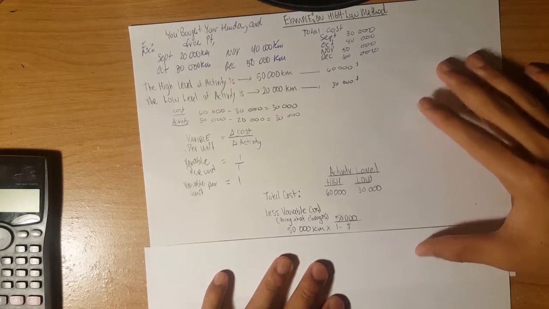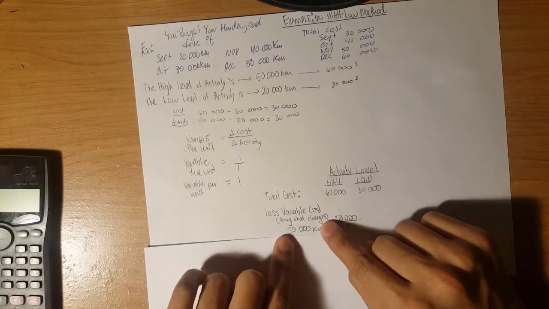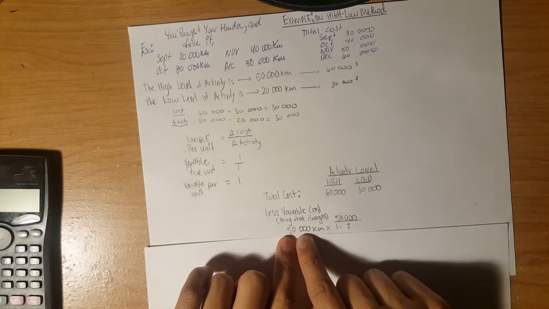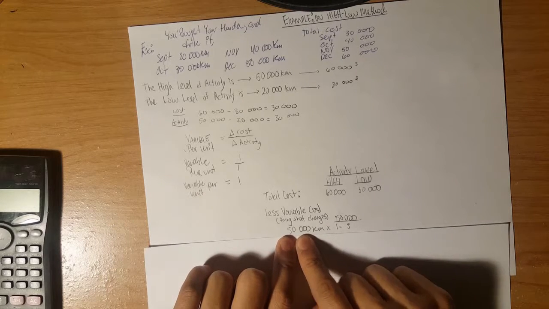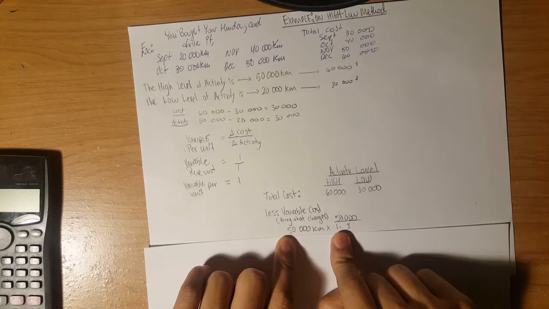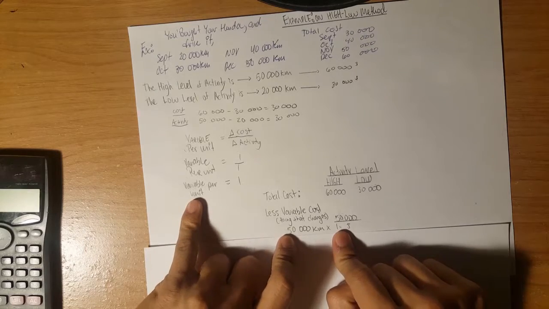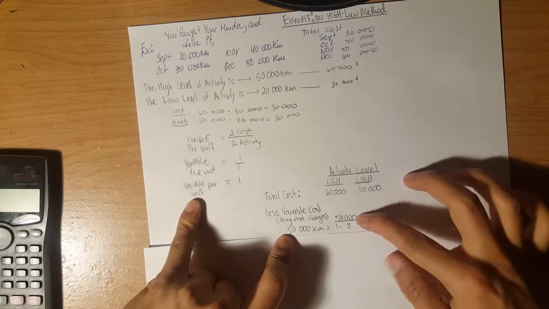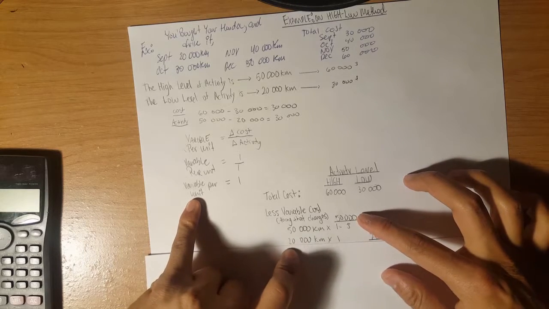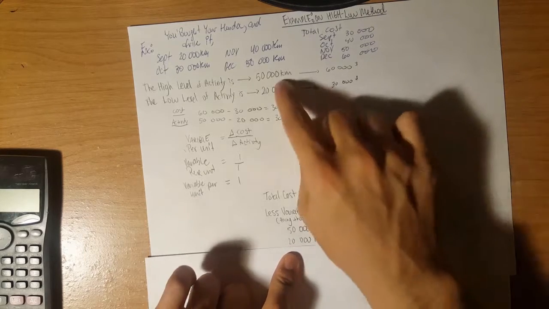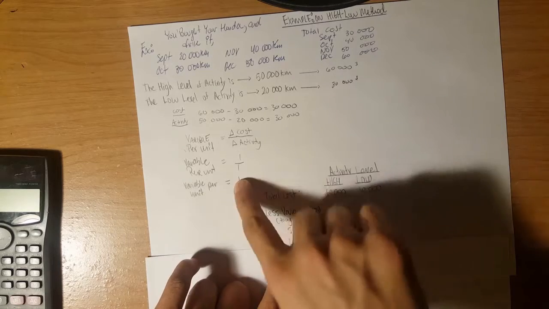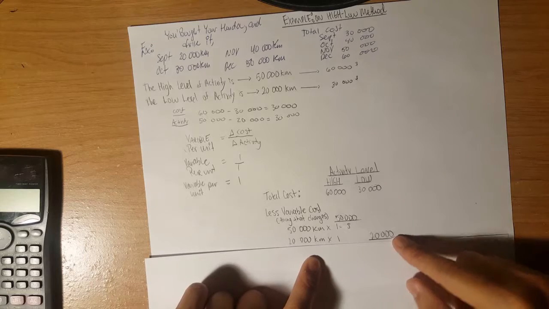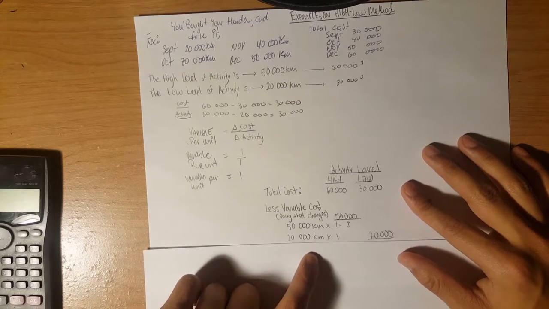So now you take the variable cost of the highest one, which is 50,000. You place it here and you multiply by the variable per unit, which is 1 over here. So you do 50,000 times 1, which will give 50,000, and you do the same, but this time for the low level of activity, which was 20,000. So 20,000 times your variable per unit, which is 1, will give you 20,000.